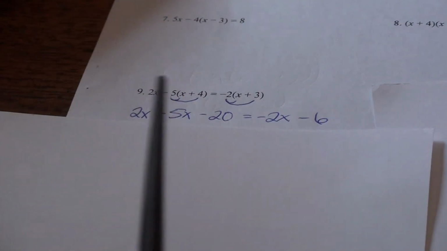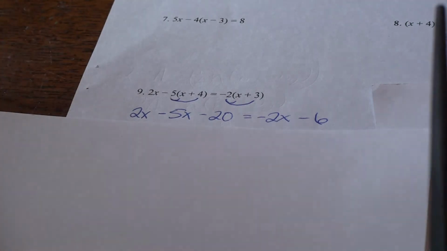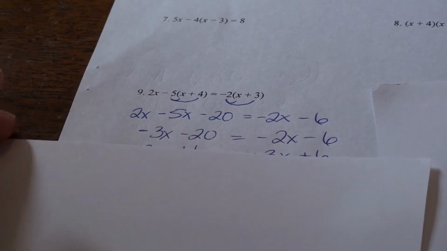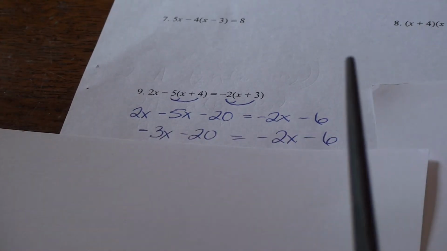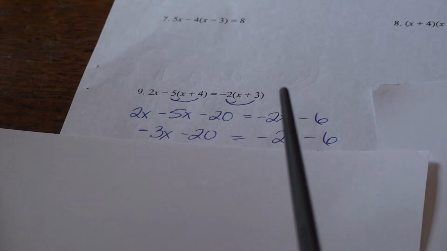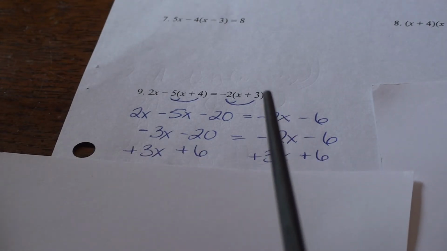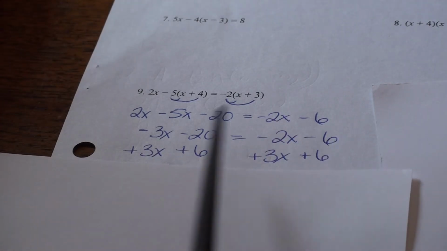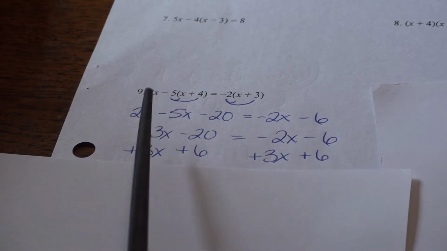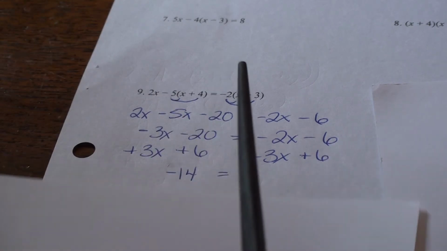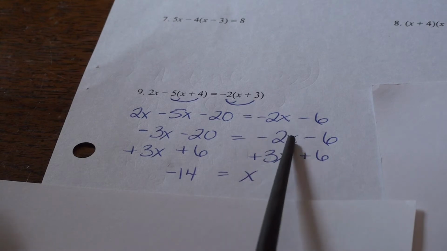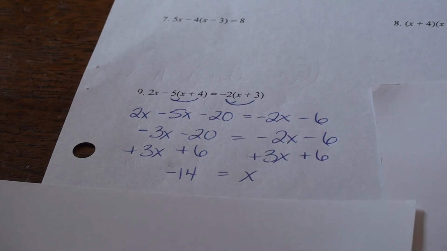So now we combine our like terms. 2x minus 5x will give us negative 3x. So now we need to get x by itself. If we add 3x to both sides and add 6 to both sides, the x's cancel. Negative 20 plus 6 is negative 14. Negative 2x plus 3x gives us x.